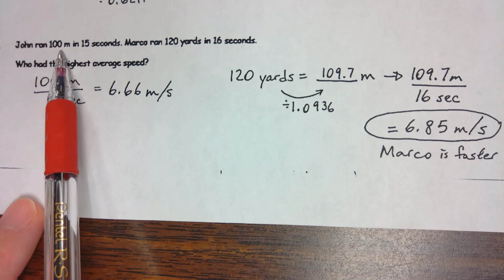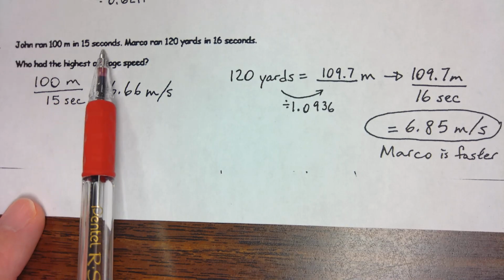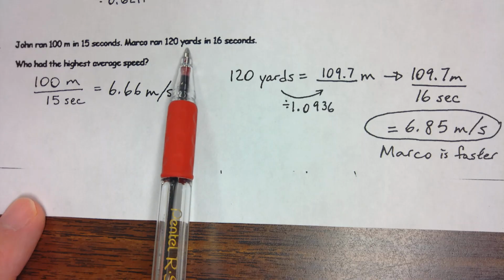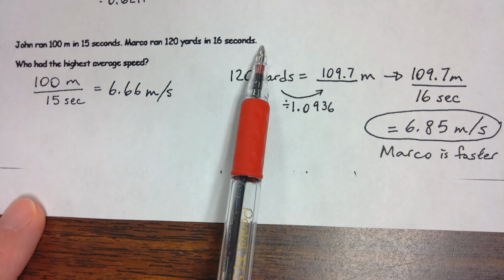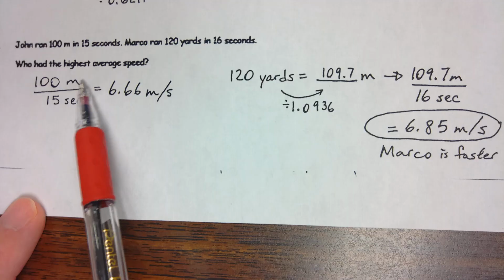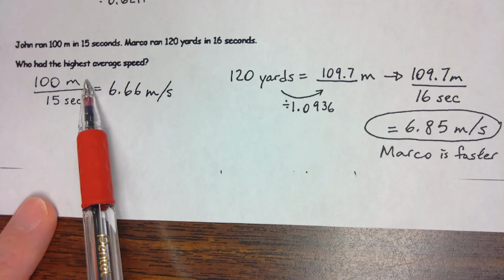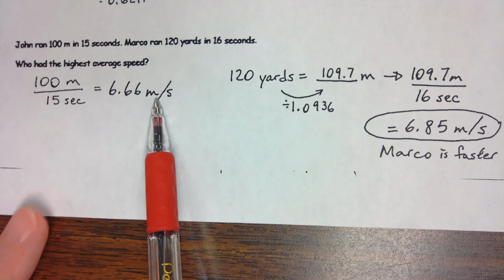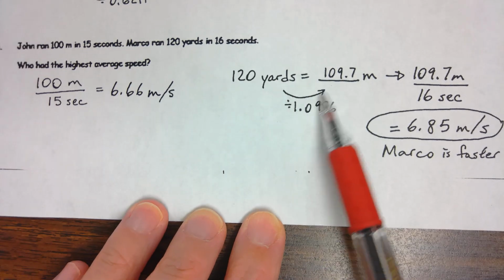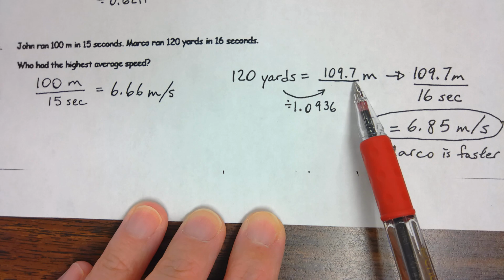Now John can run 100 meters in 15 seconds. Marco can run 120 yards in 16 seconds. Who runs faster? So you can just divide to get the speed. Distance divided by time gives you the speed. This one, again, we have to convert to the same units.